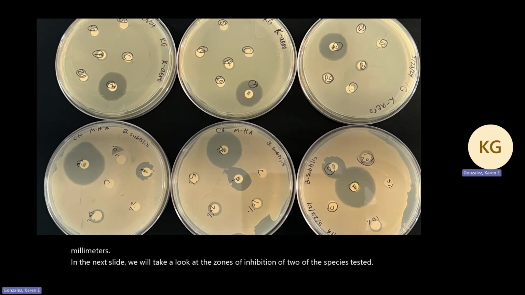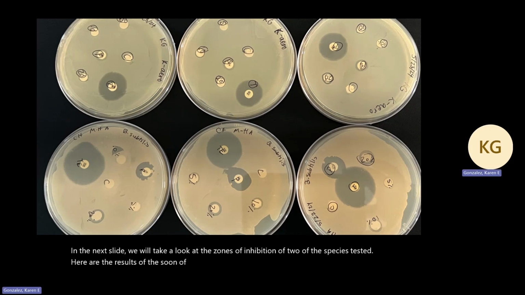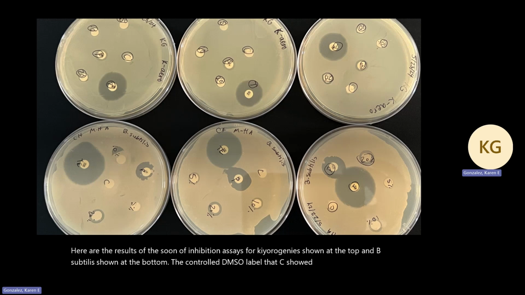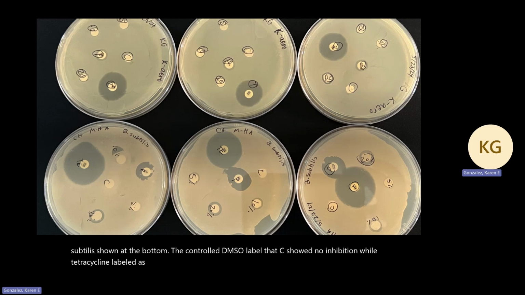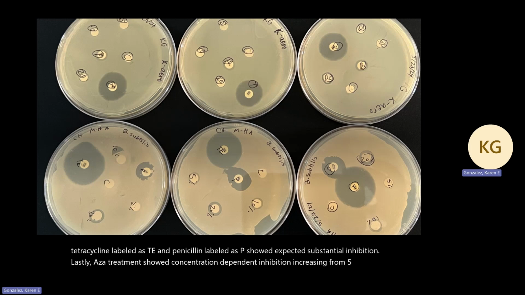Here are the results of the zone of inhibition assays for K. urogenes shown at the top and B. subtilis shown at the bottom. The control DMSO labeled as C showed no inhibition, while tetracycline labeled as TE and penicillin labeled as P showed expected substantial inhibition. Lastly, AZA treatment showed concentration-dependent inhibition increasing from 5% to 20%.